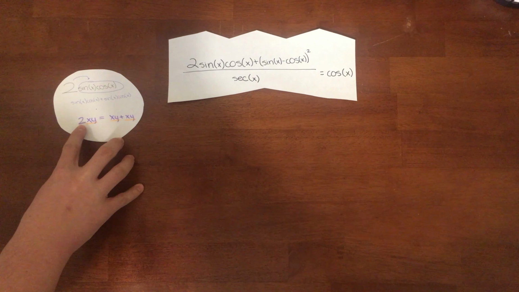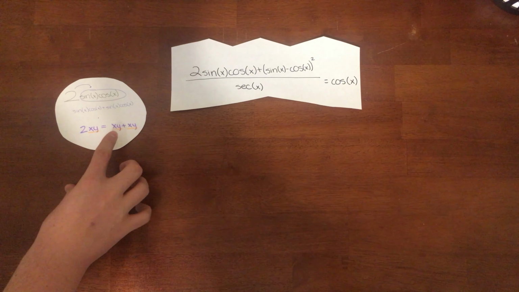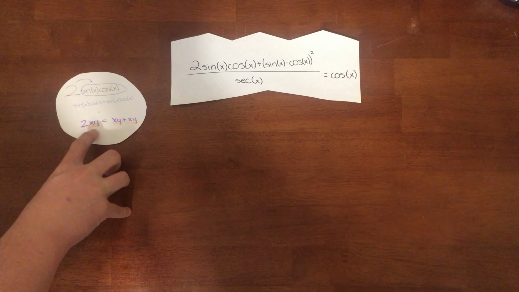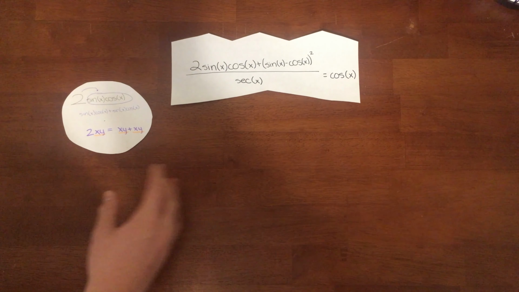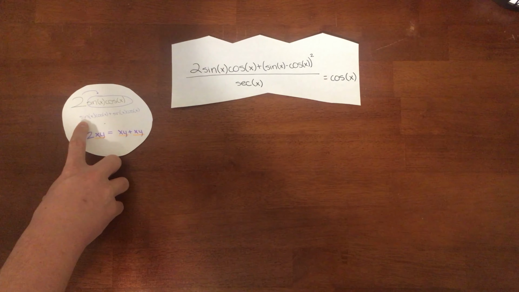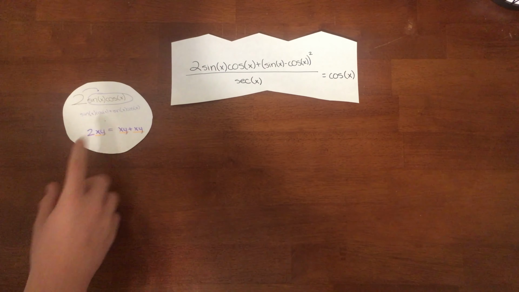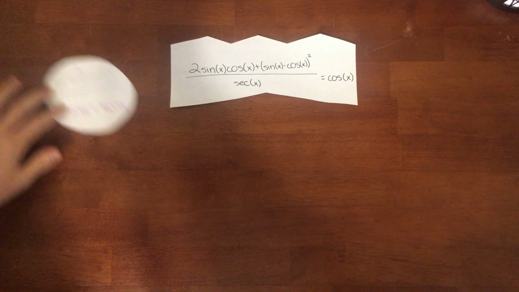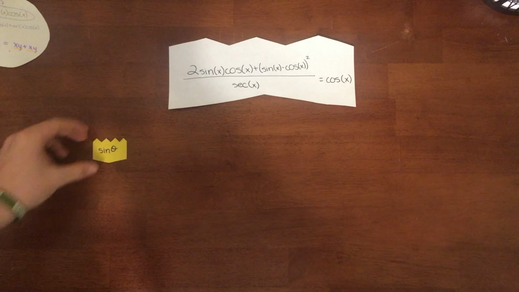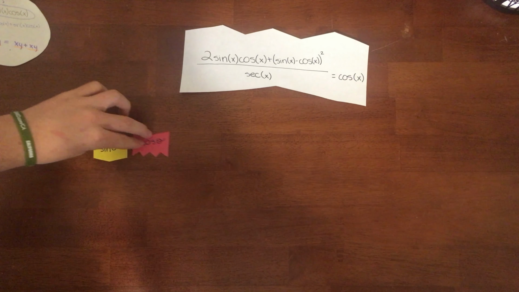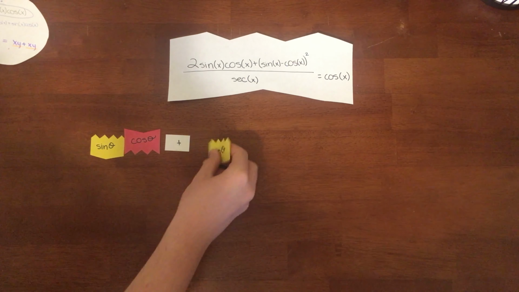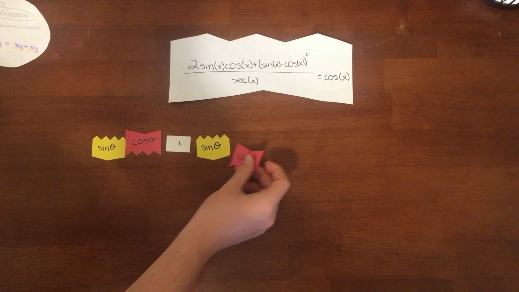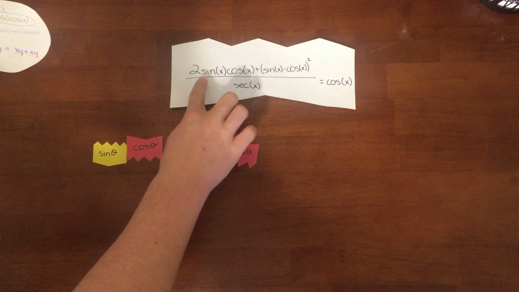identity, you have to think of it as like 2xy is equal to xy plus xy. Because you're looking at xy and you're multiplying that by 2. So xy and another xy. So you think of it as a sine x and cosine x plus another sine x cosine x. So if we take a couple manipulatives, say sine and cosine because they're multiplying, and then adding another sine and cosine, we then have this first part.